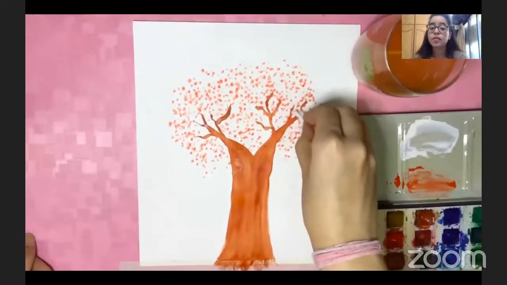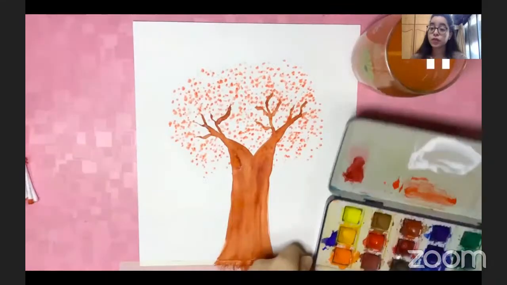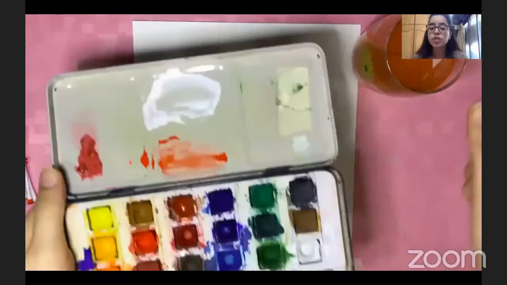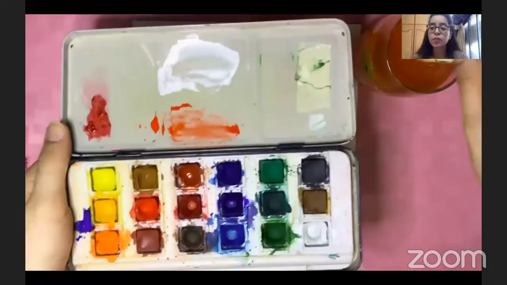Awesome. Now let's make use of another color. We use the same technique of dipping our earbuds into the paint and stamping it around the branches, but this time with another color. First we used red. If you don't have red color, it's totally fine, don't worry. You can use your orange or yellow color also. Now for the second step, we make use of yellow color.